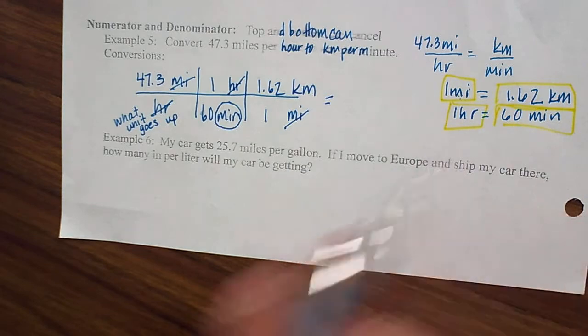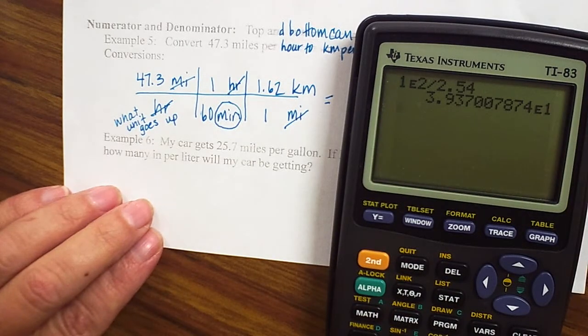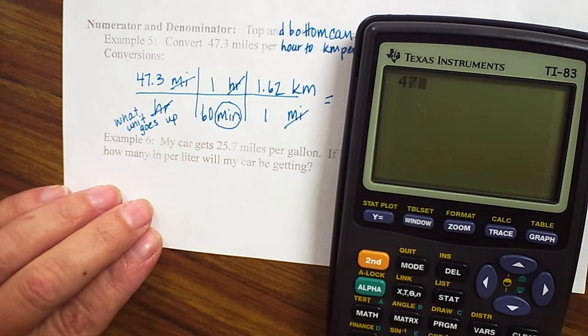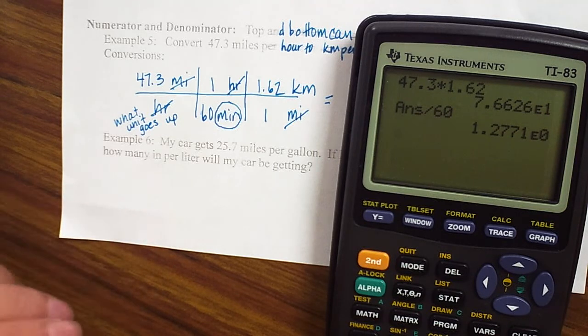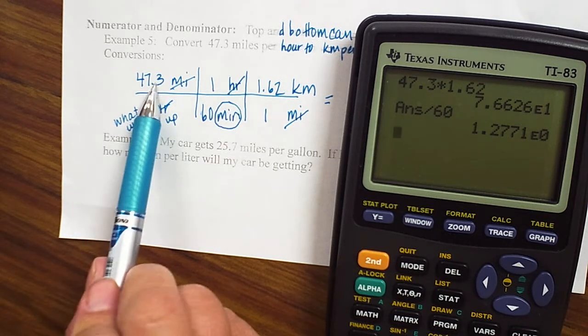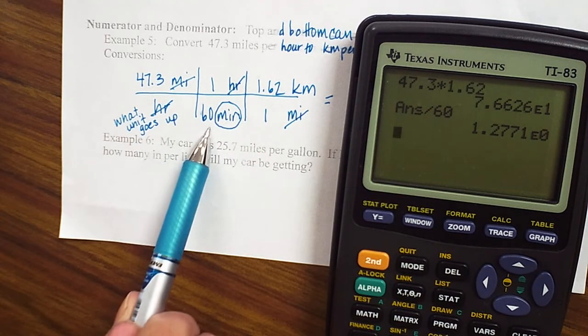So now I'm going to use my calculator, and I'm going to say 47.3 times 1.62 equals divided by 60. And my answer is 1.277. I have 3 here and 3 here. I don't count this one because this is a definition.